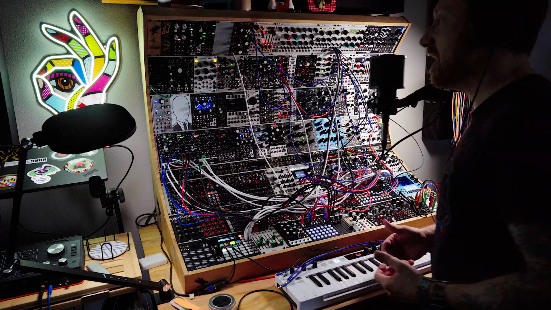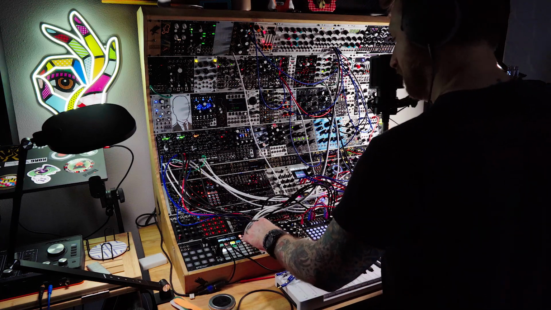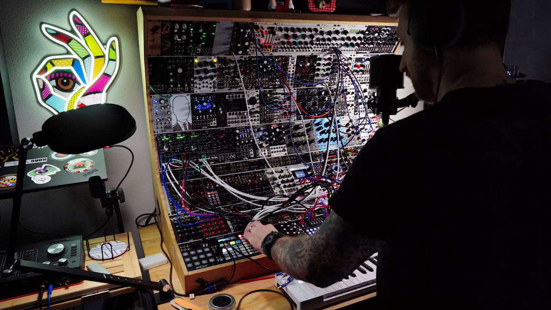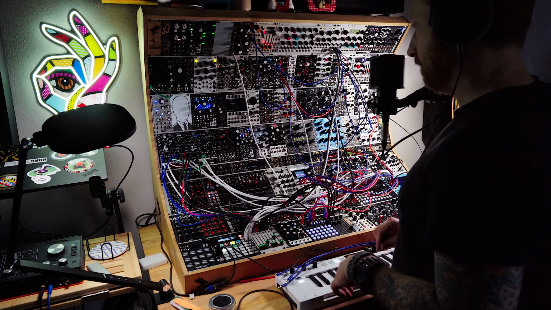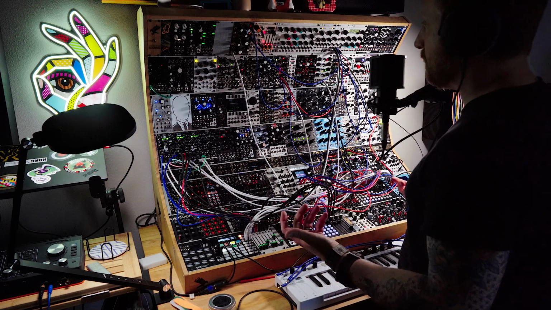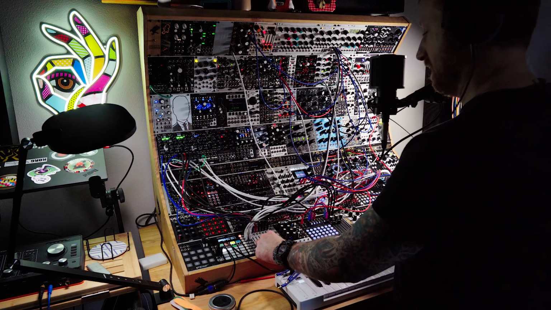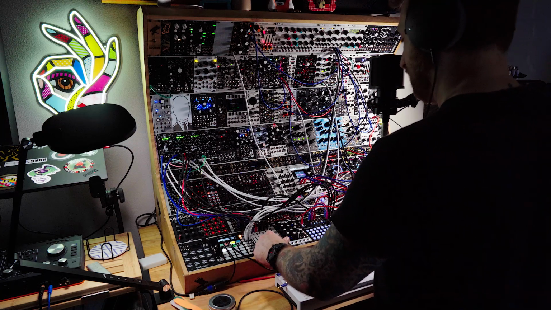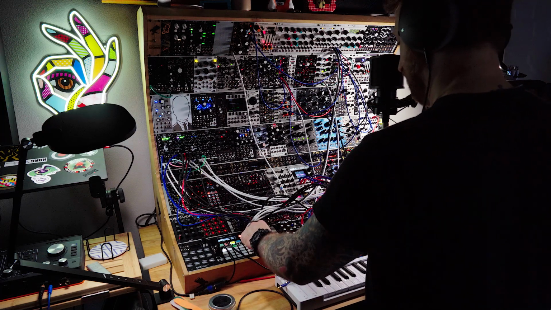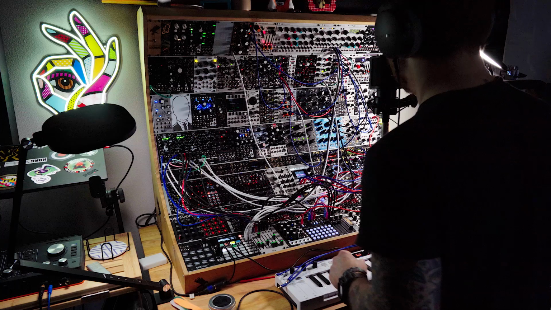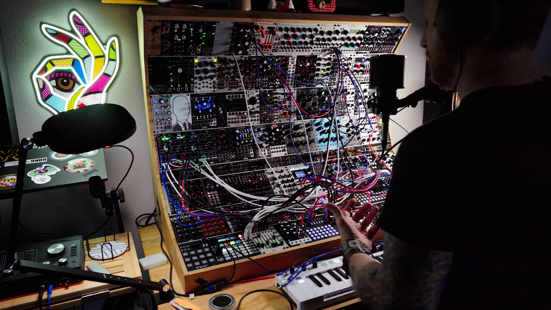So let's make our drums dry again and bring that back in. Not a bad drum sound, honestly, but... And then... Texture. I love texture.